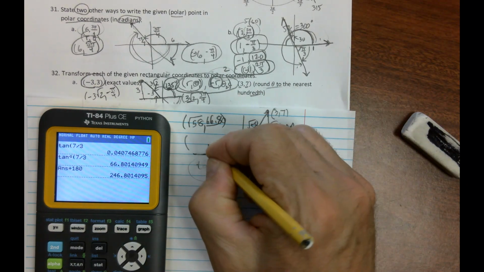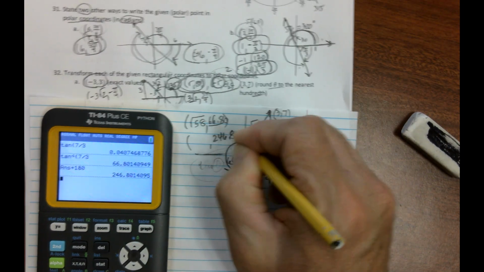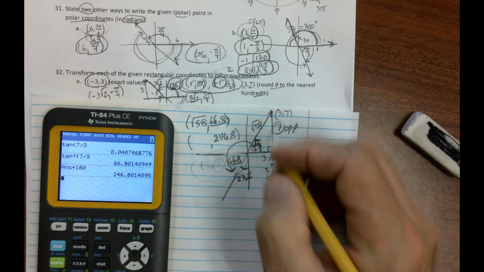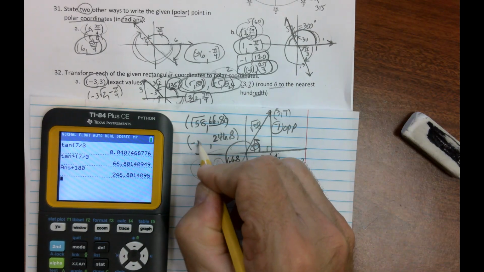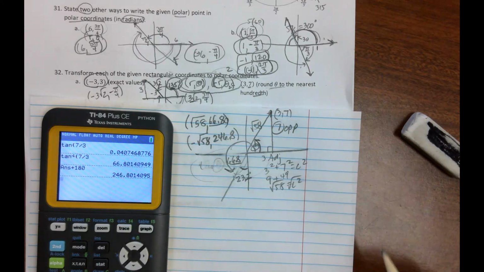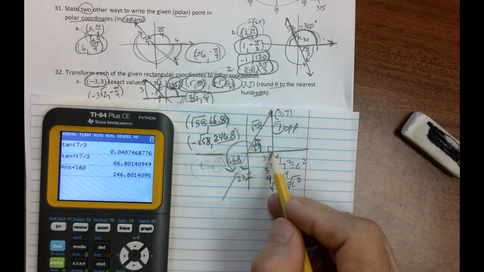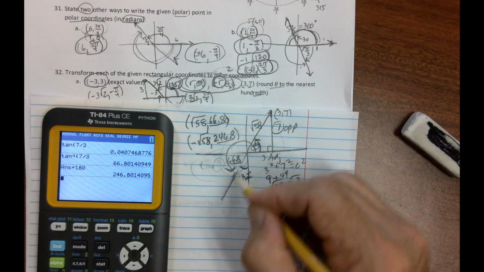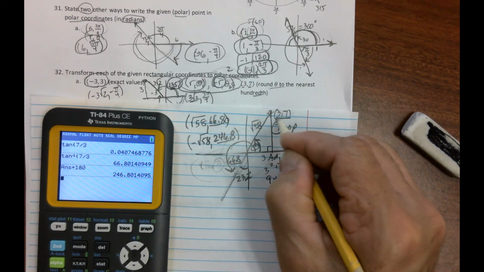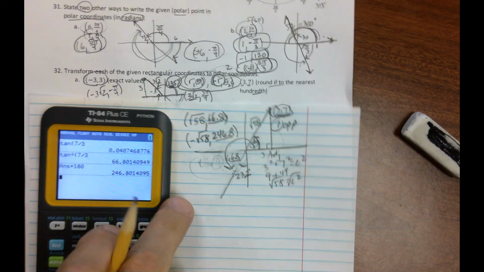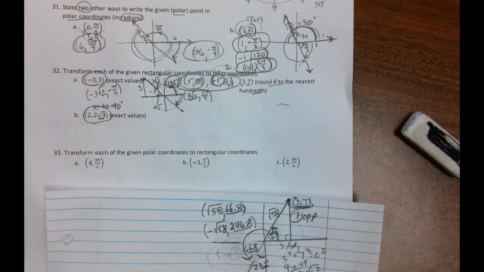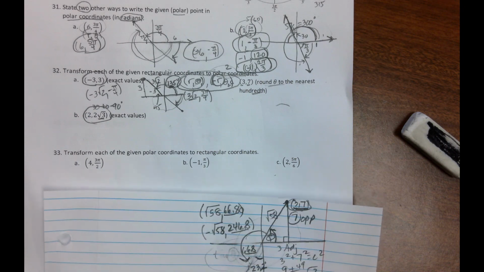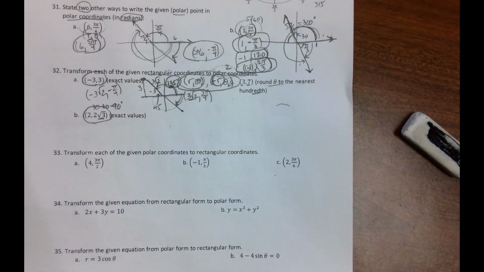So that's 246.8 degrees, but then my spinner needs to be negative square root of 58. Because if I spun it 246.8, it'd be right here, but that negative says go back, and it would plunk me right at that same rectangular spot. There's 32C, actually. Okay, so let's go on to this one.